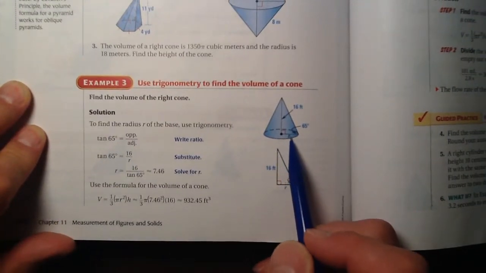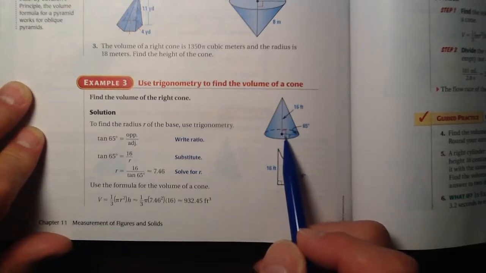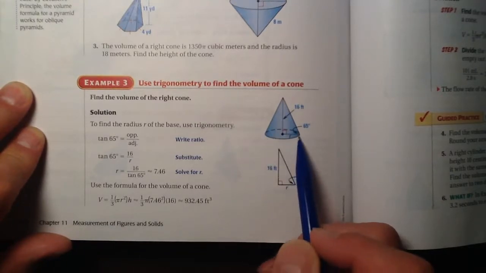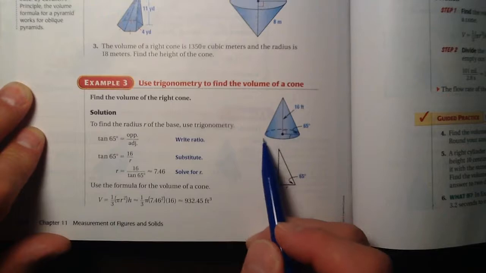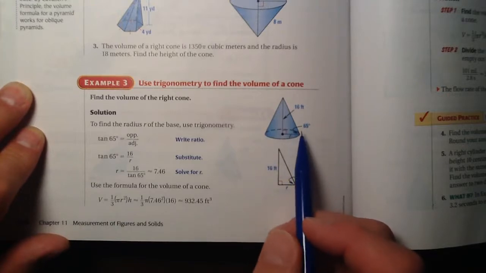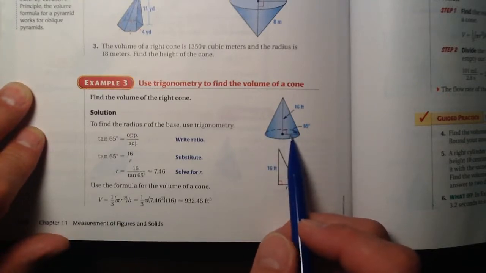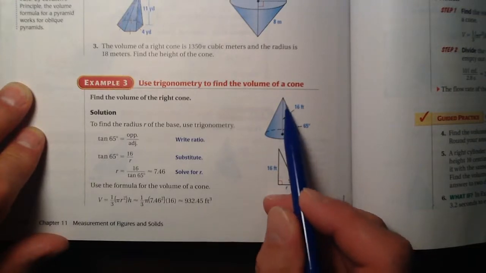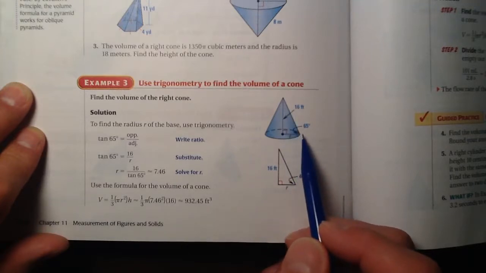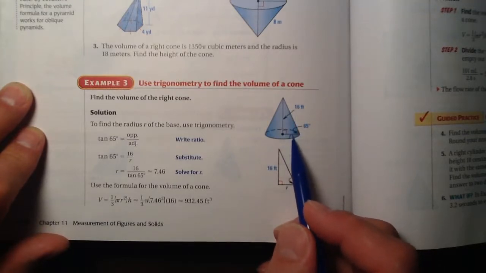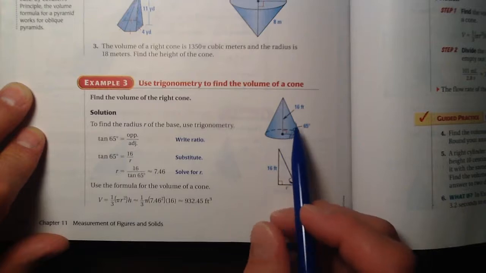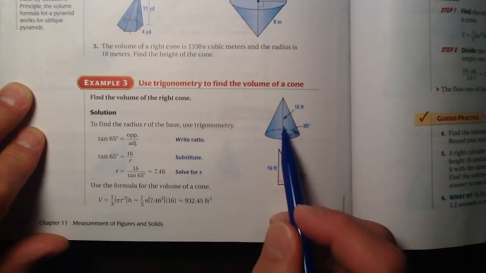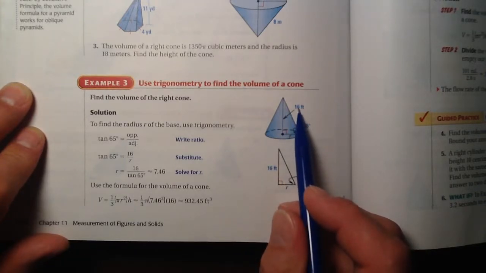So they do not tell us what the radius of this circle is, the base, which is the shape of a circle. We don't know what that radius is, but we do know that this angle here, going from the radius up to this slant height here, this side, is 65 degrees. And we do know the height of the cone is 16 feet.